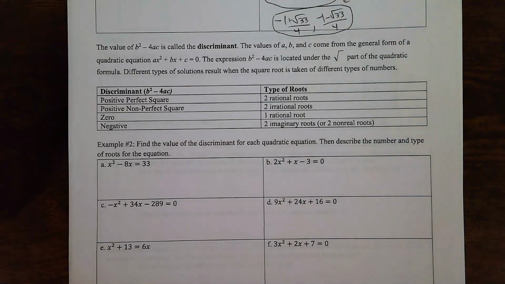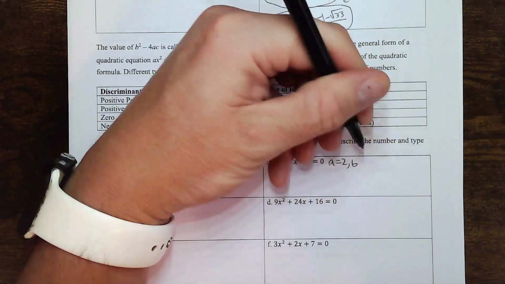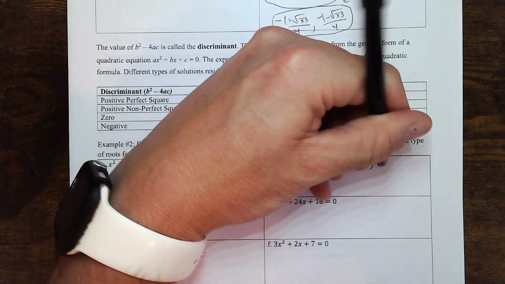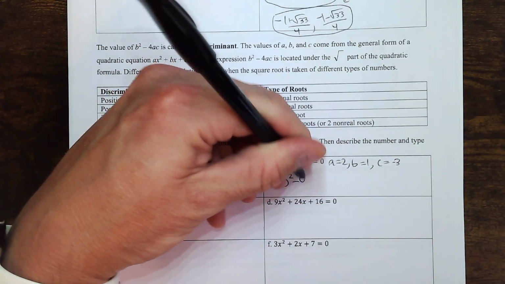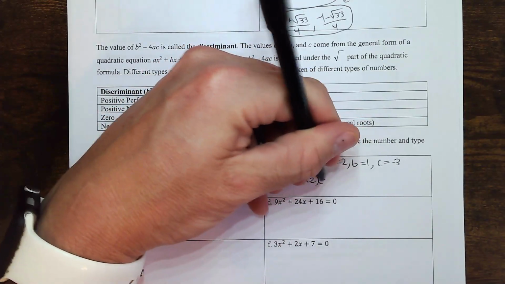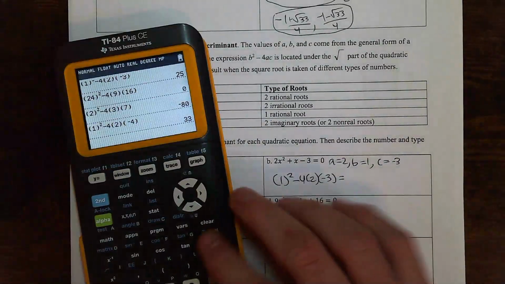So I'm picking on the ones that I already just did here. So we're going to talk about those. On this first one, a equals 2, b equals 1, c equals -3. So I'm going to do b squared minus 4ac. I'm going to calculate that value. And then we're going to look at the table and see where it fits.